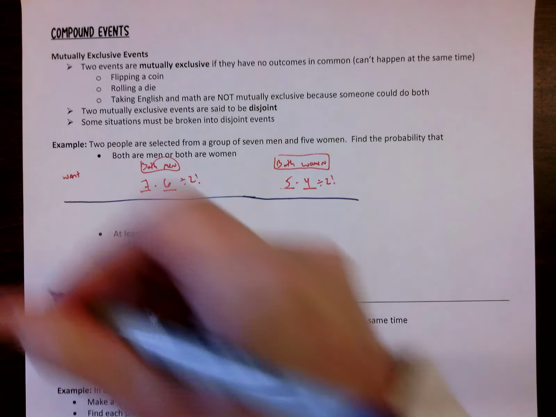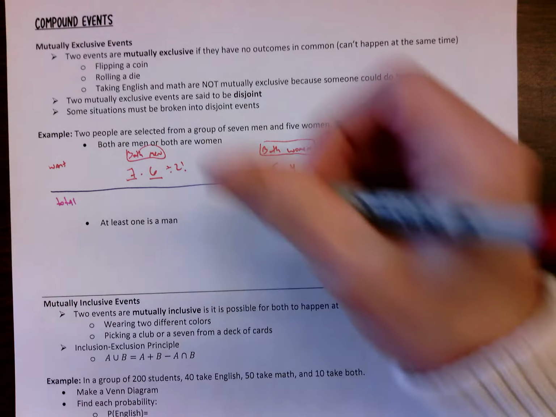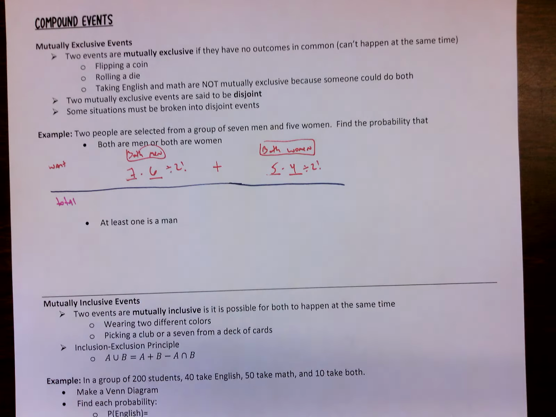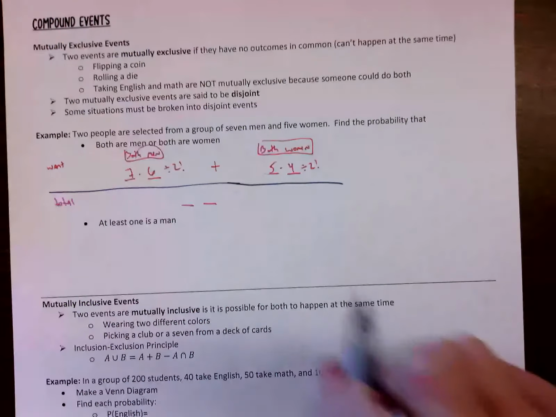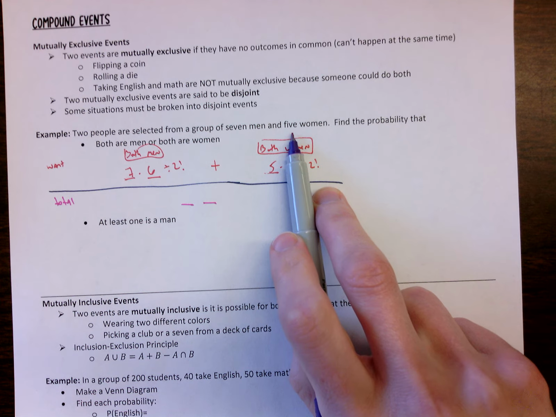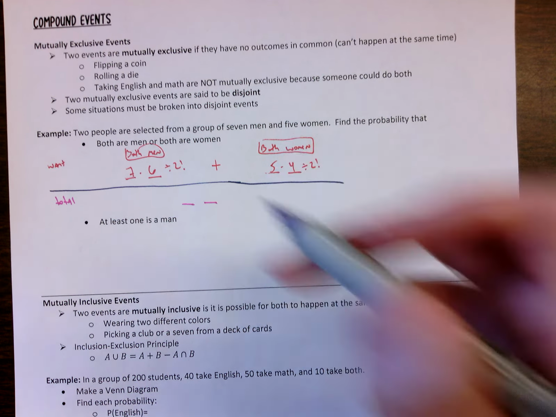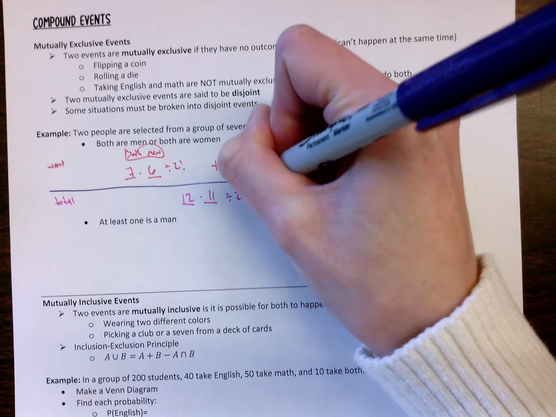So when you're setting this up, we can just add these two things together. And then for the denominator for my total, I'll just do 2 slots, 7 men and 5 women. That would be 11 people, 12 people. So 12 people and then 11, divided by 2 factorial.